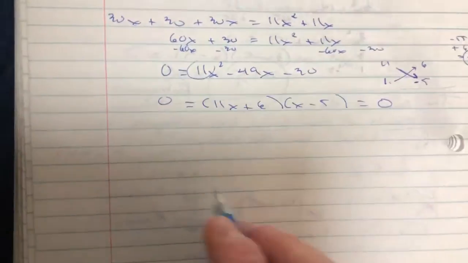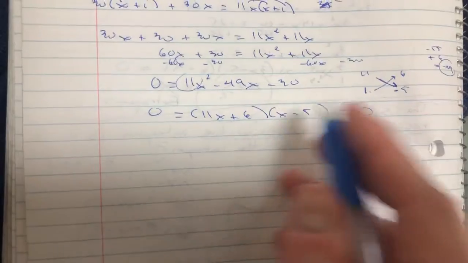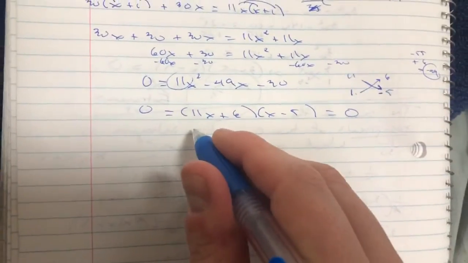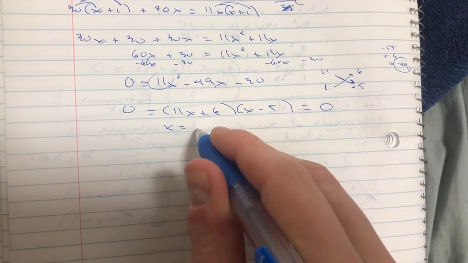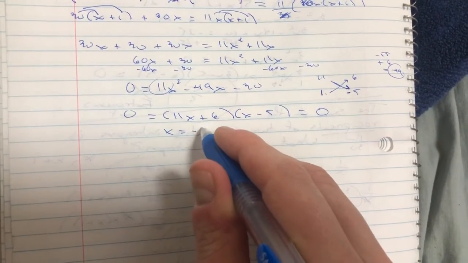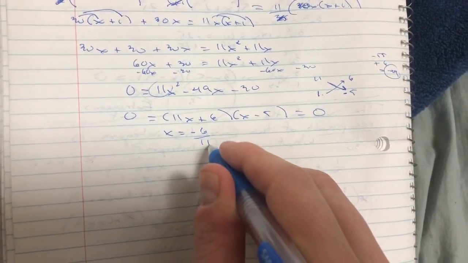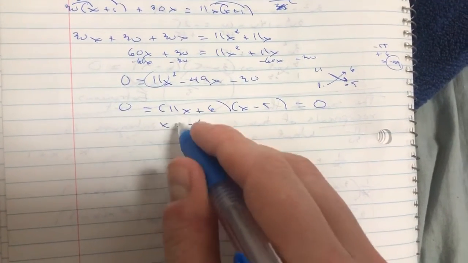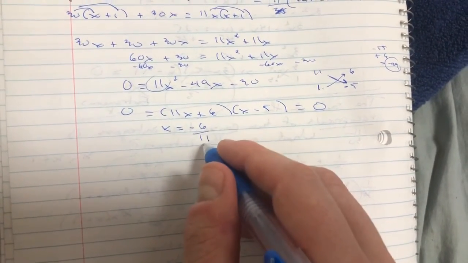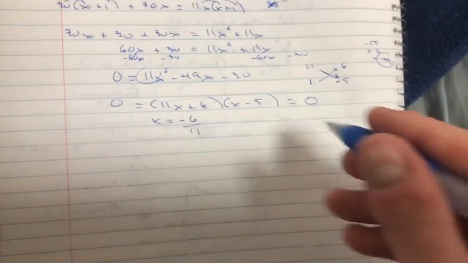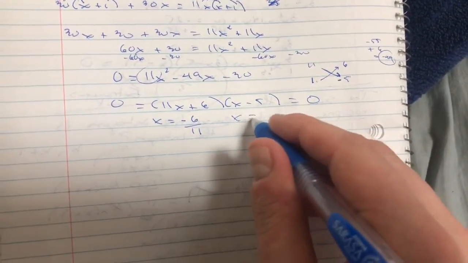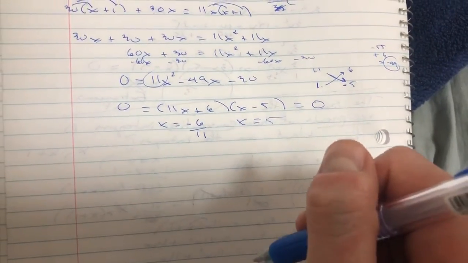And so now we just have to ask ourselves what values of x would satisfy the equation. And we go, well, for here, x must be equal to -6 over 11, because if I plug this into here, we have 11 times negative 6 over 11. The 11s cancel out. We'll have negative 6 plus 6, 0. Great. And x equal to 5. Okay.